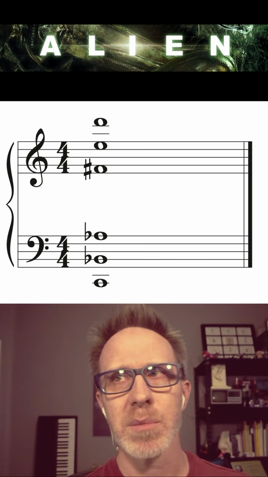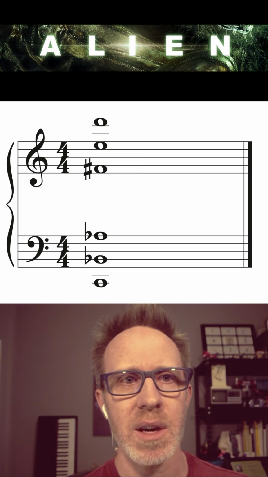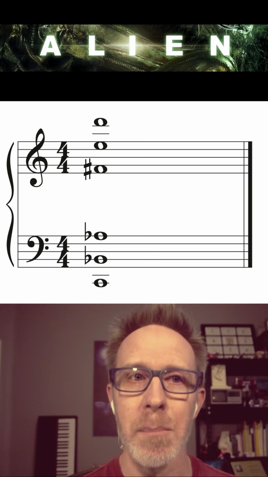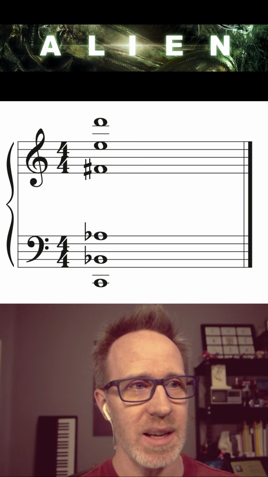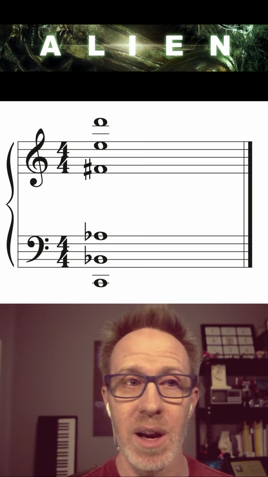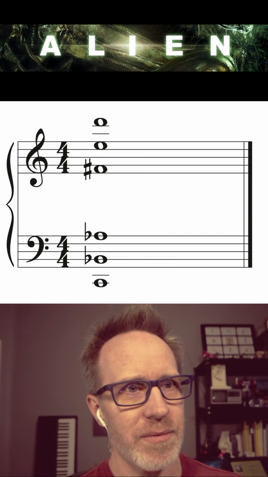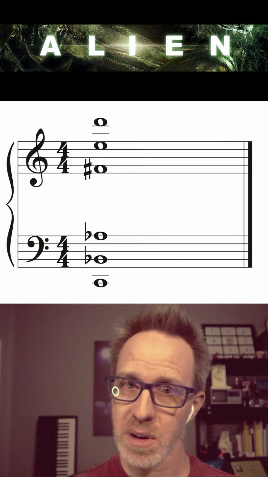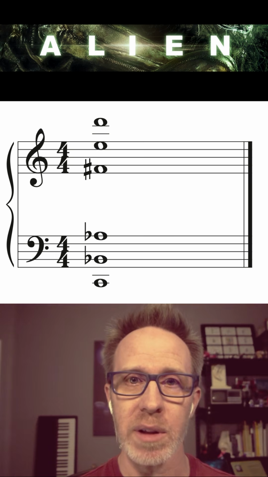Now because this is a film score, the next question for me is, what does this chord mean? What kind of emotion does this chord elicit? We already know what the movie's about. It's right there in the title, right? So I guess it's meant to evoke fear, a sense of like foreboding threat.